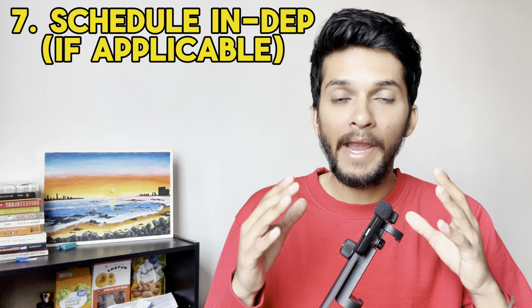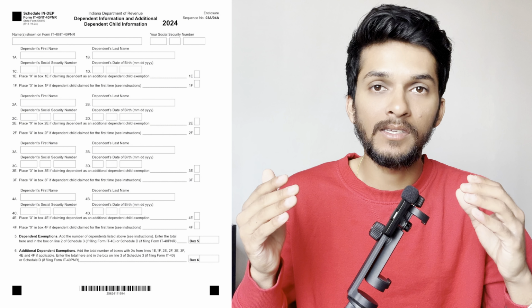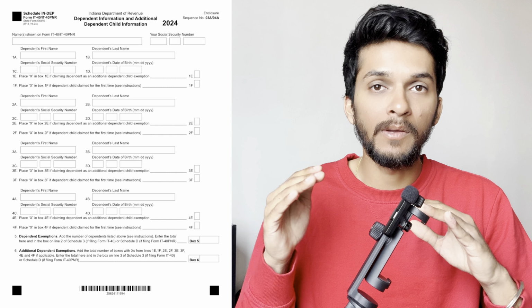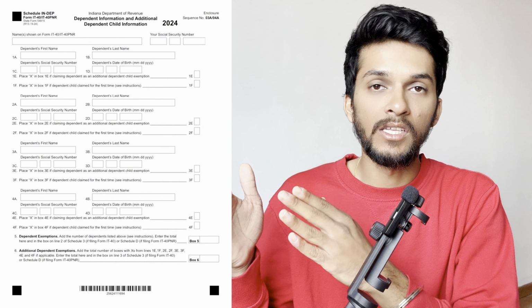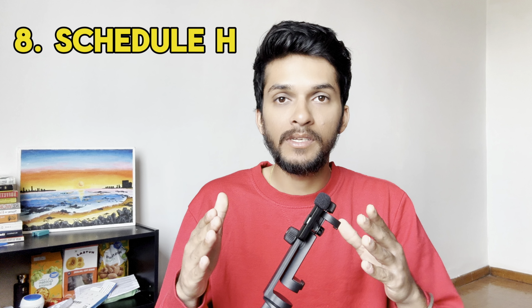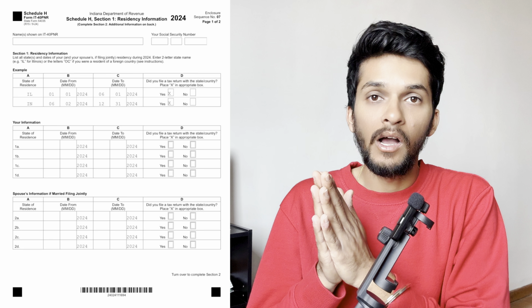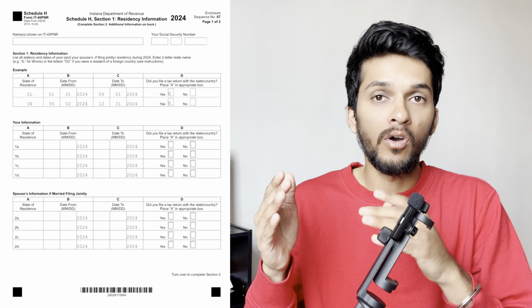Next form is Schedule IN-DEP. This is only required if you have any dependents and you are claiming them on your taxes. If you don't have any dependents, you can skip this portion. You don't need to send this form. The next is Schedule H. This basically states the residency information. Again, you don't need to sign or put the date here.